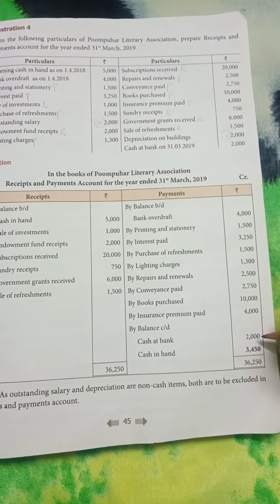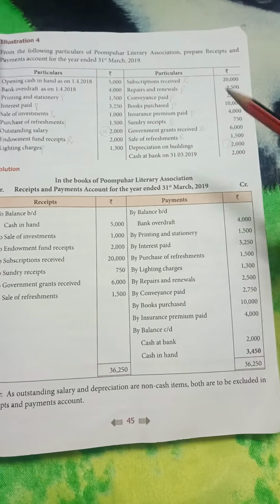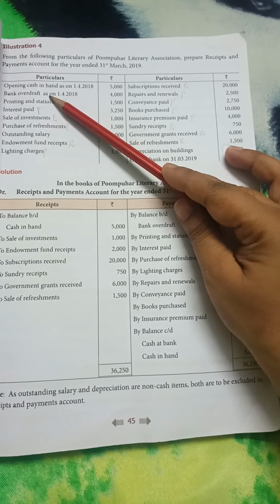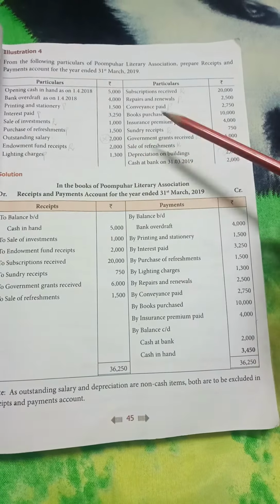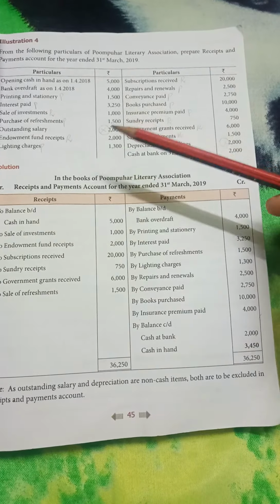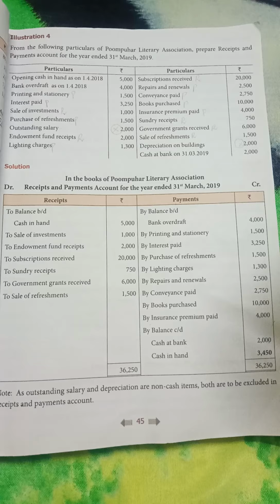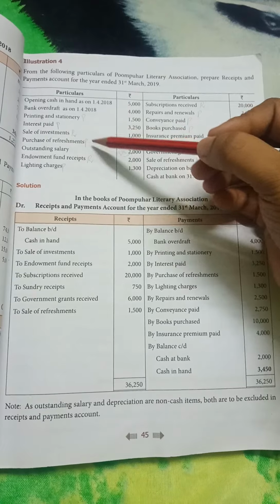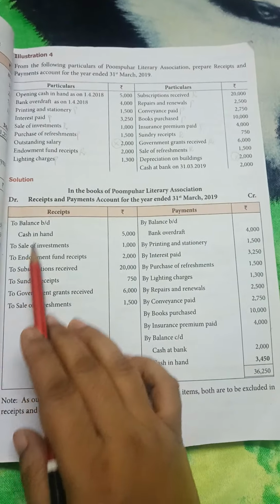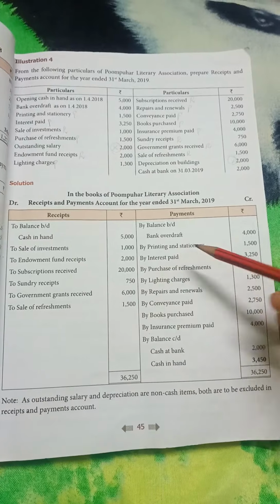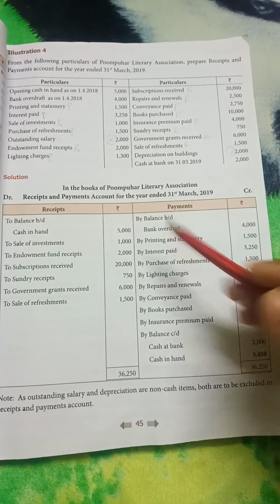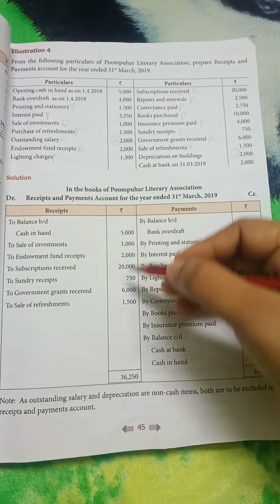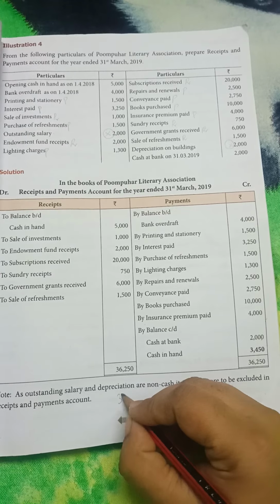Now, as the opening balances we had both cash in hand and bank overdraft, and now we have the closing balance as only bank balance, which means we have to find out the cash in hand closing balance. As per whatever we have written, you will write all the receipts towards the debit side and all the payments towards the credit side. After writing all these, total your debit side.